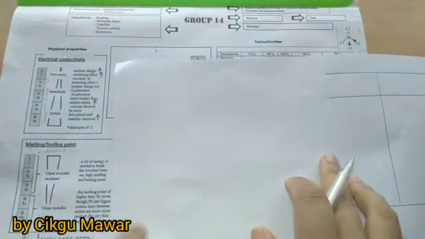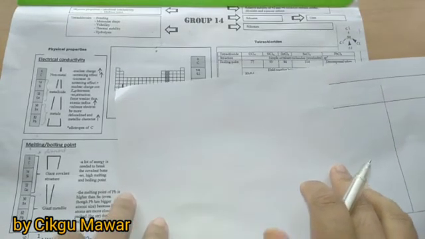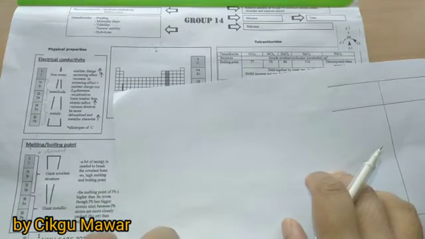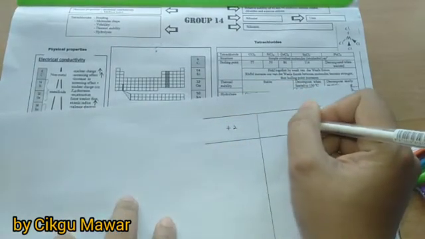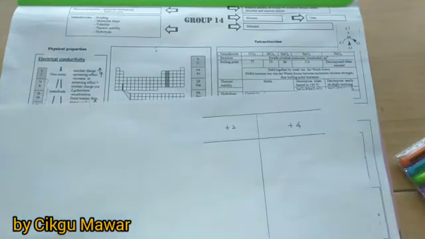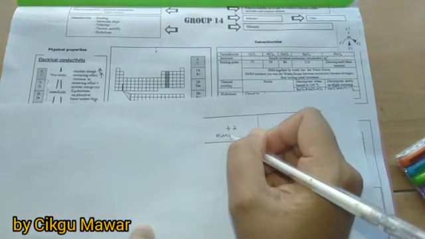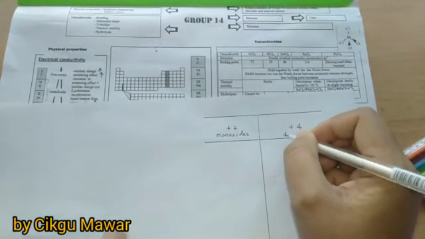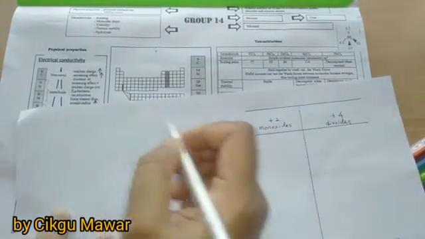Group 14 is special compared to other groups because it can exhibit two stable oxidation states, which are positive 2 and positive 4. Positive 2 is monoxides, and positive 4 is dioxides. Let me give you examples.